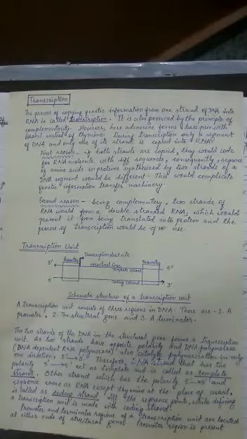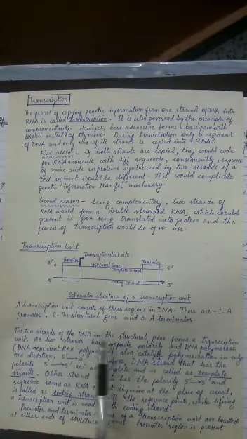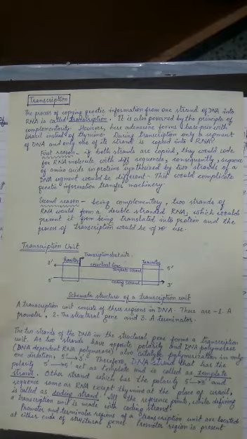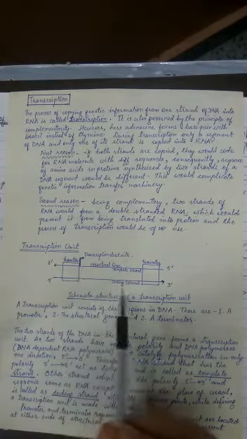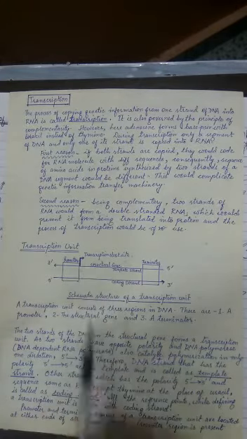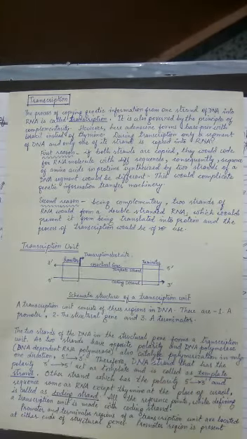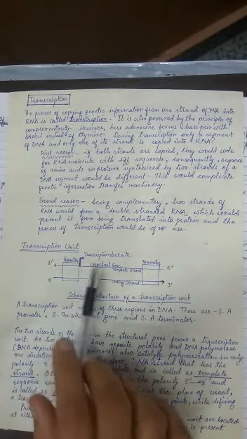Let's quickly check from the notes also. A transcription unit consists of 3 regions in the DNA. These are promoter, structural gene, and the terminator. Remember, this arrow plays a very important role, so don't forget to put it, because this shows the direction of the reading and the point from where transcription starts.